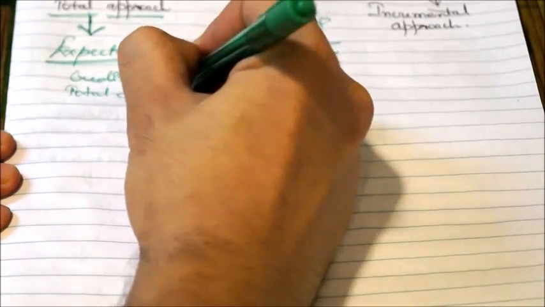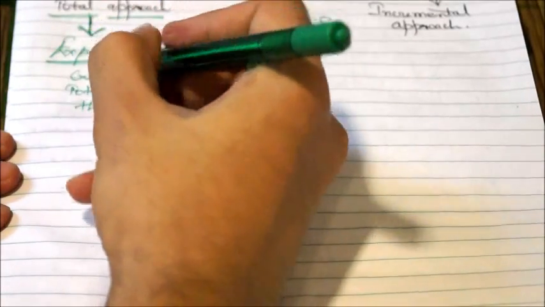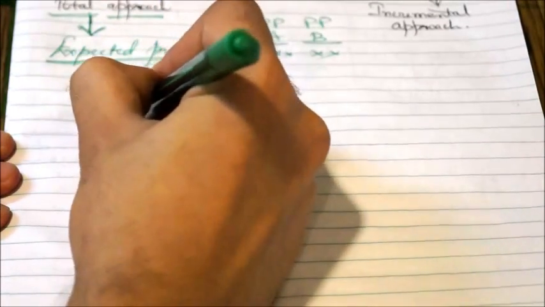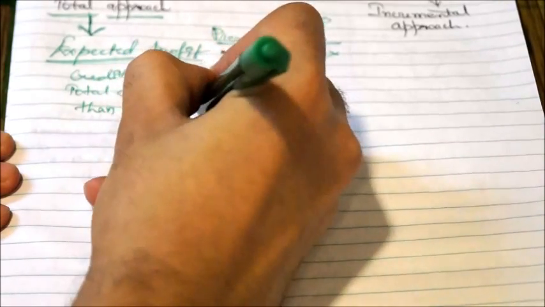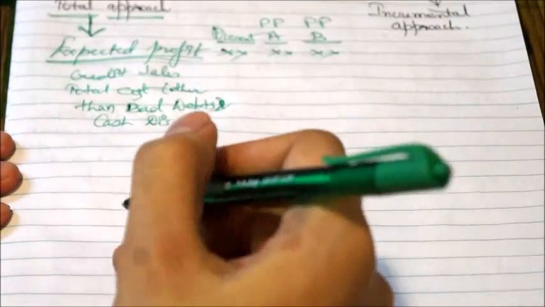Now, total cost for such sales, this total cost other than bad debts, because bad debts is very important, we'll deal with bad debts later. So your total cost other than bad debts and cash discount, because these two are the prime reasons. Like cash discount is one of the reasons how you can lure them, or this is one of the ways you can lure them.